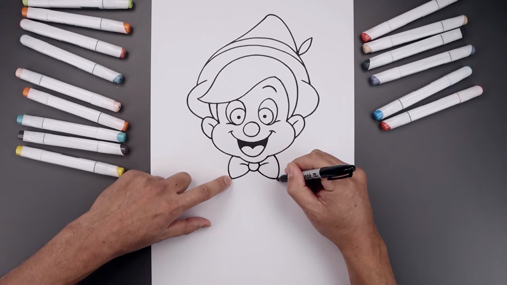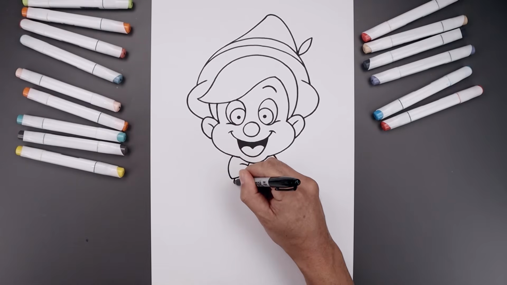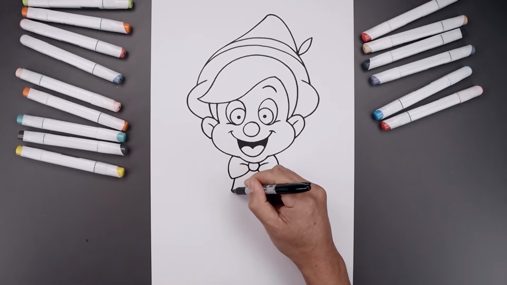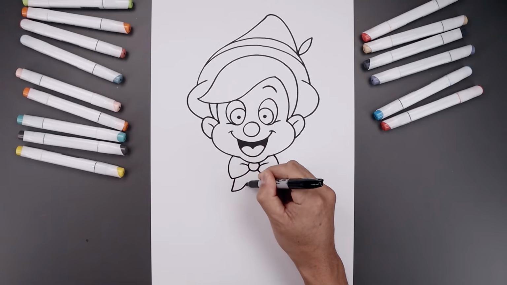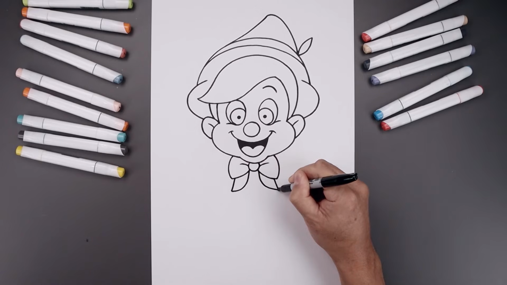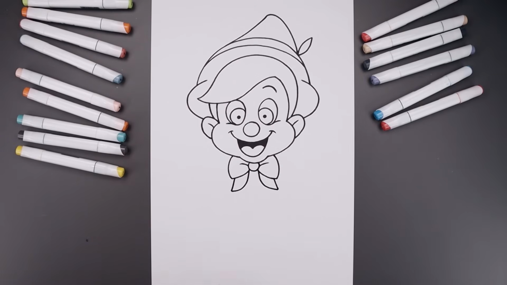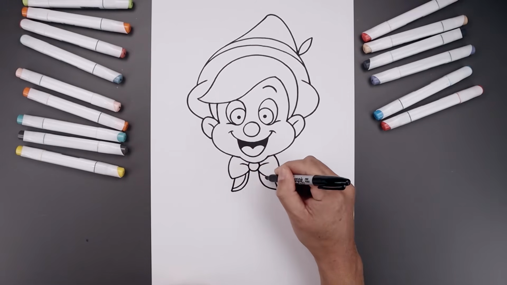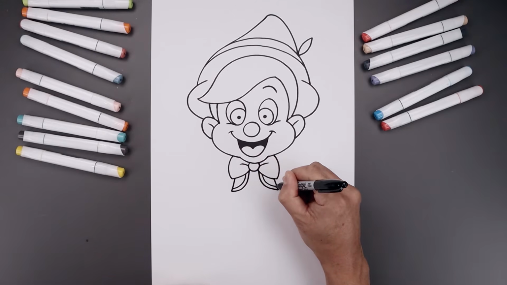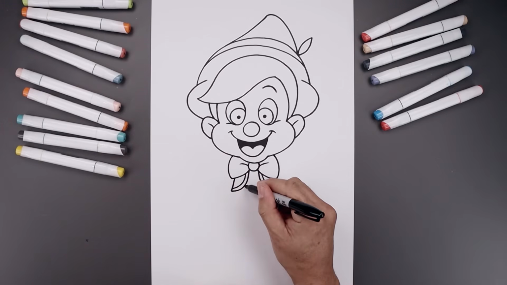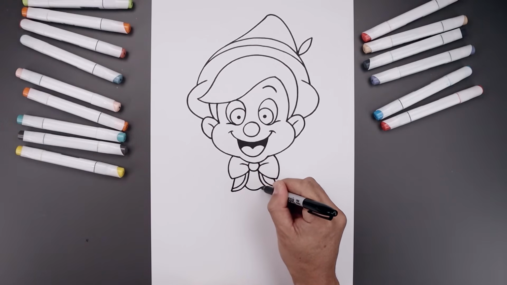Now from the bottom point of the bow, we're going to step in, draw 2 straight angled lines coming down towards the bottom of the vest. And then from the bottom, curve this in and then up underneath the bow. Let's add a trim along the inside. Let's add a curve in between the vest, coming down and then up.